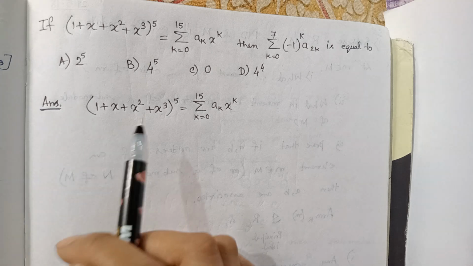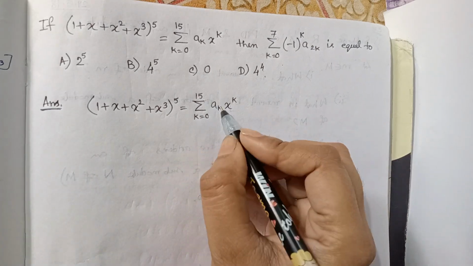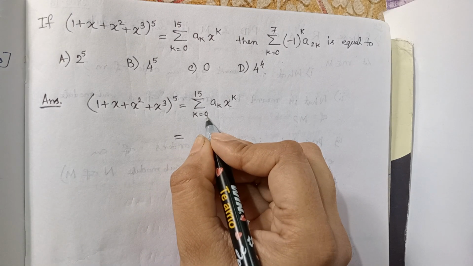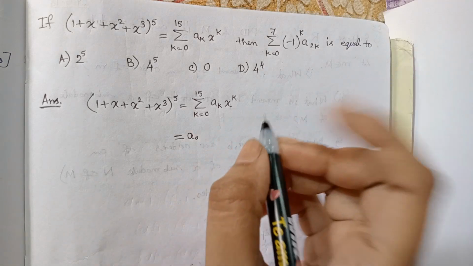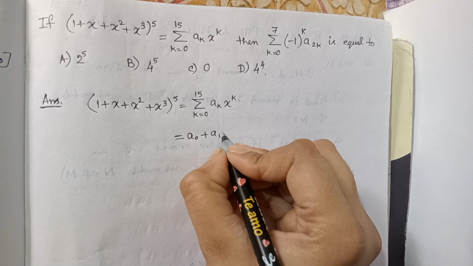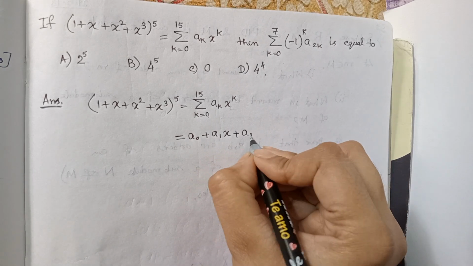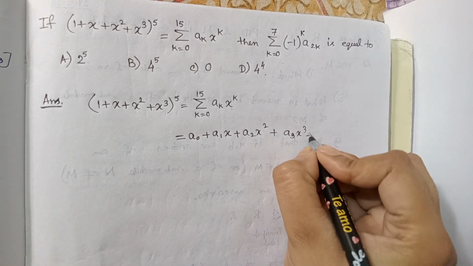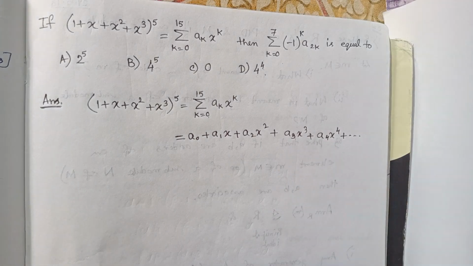So first we simplify the given series. If we put the value of k, the first value is 0, so it will be a0 x to the power 0, that means 1. For k equal to 1, a1 x to the power 1 is x, then a2 x², then a3 x³ plus a4 x⁴ plus, and so on.